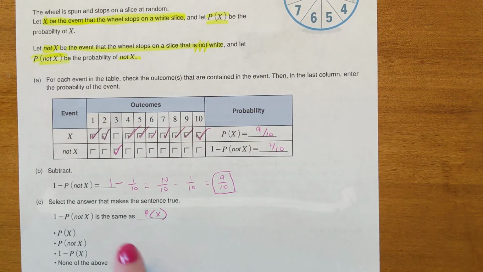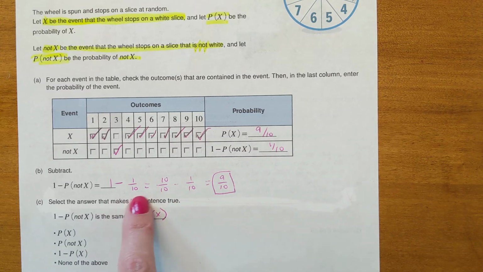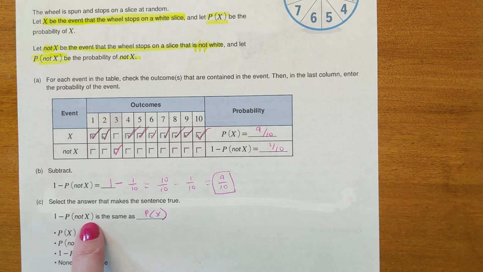Letter B, they want you to do 1 minus the probability of not X. The probability of not X we got was 1/10. And so that's 9 out of 10. So 1 minus the probability of not X is the same thing as the probability of X up here, 9/10.